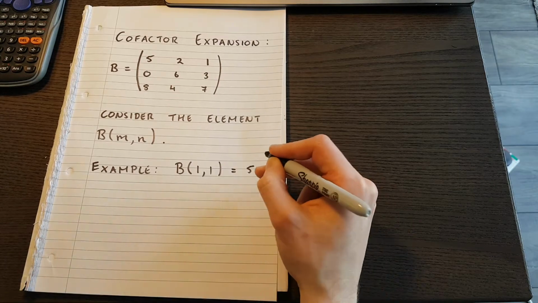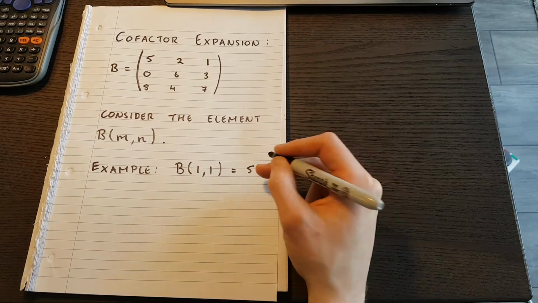Okay, so what I need to do now is find the cofactor of this.